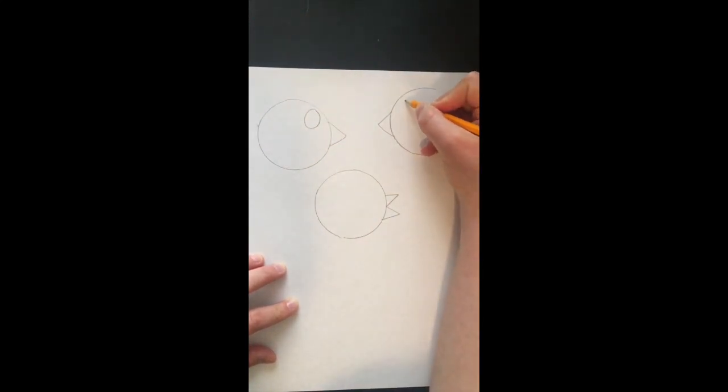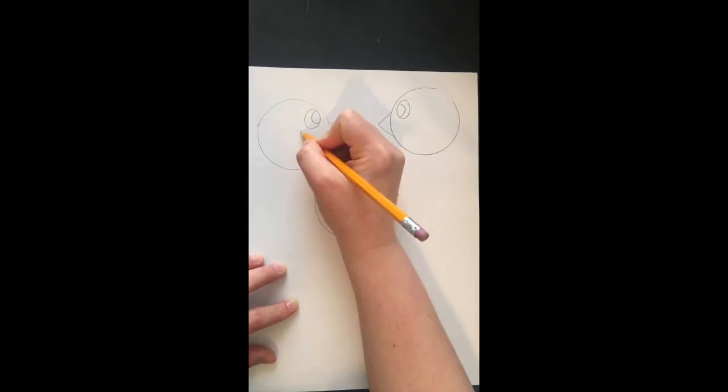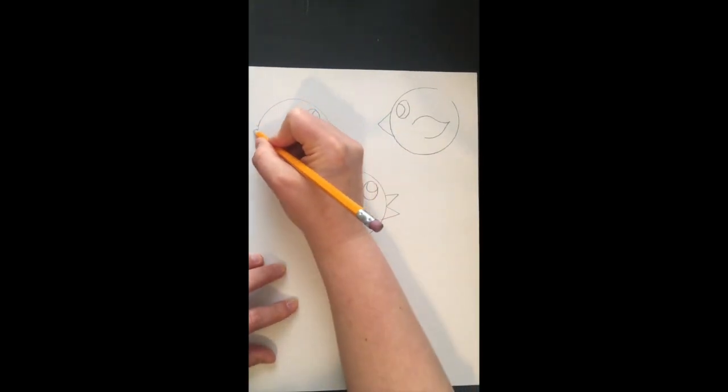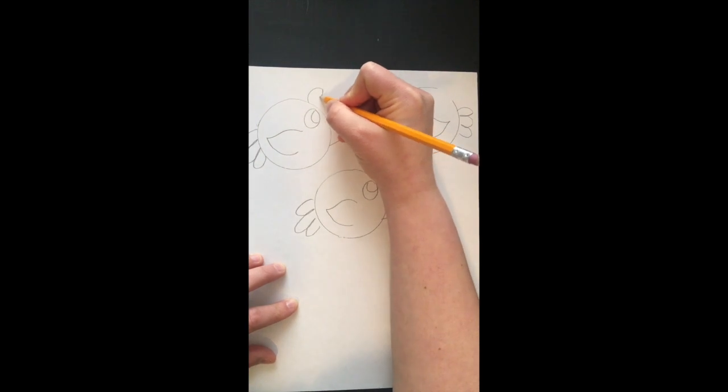Use some ovals to make the eyes. And then you can add some wings. Maybe some tail feathers. Maybe some feathers on their head.